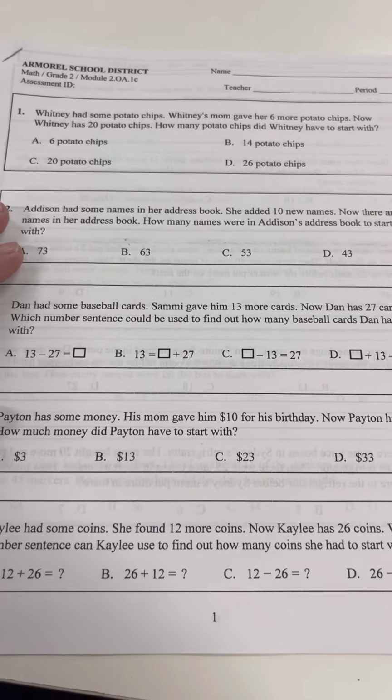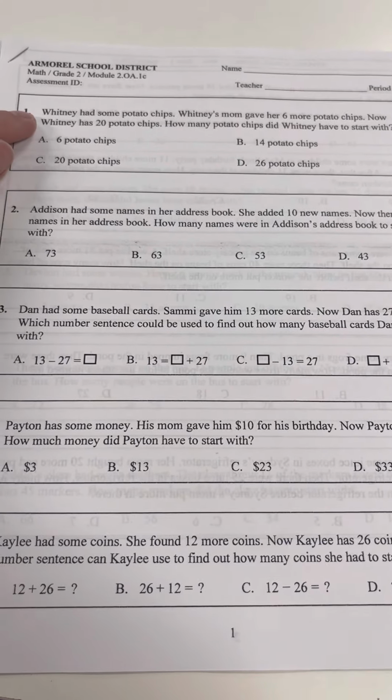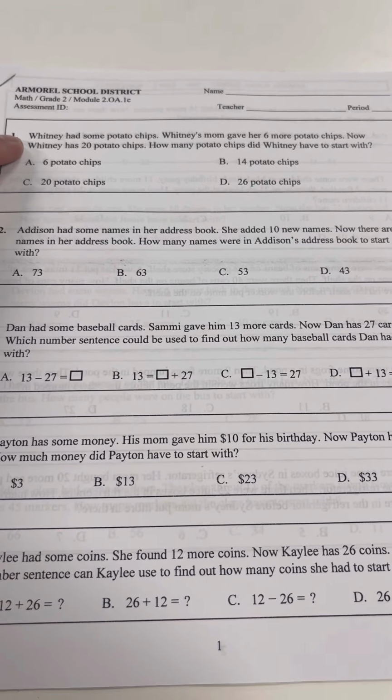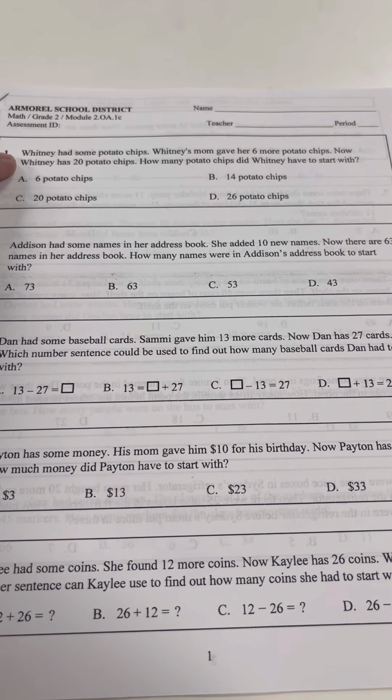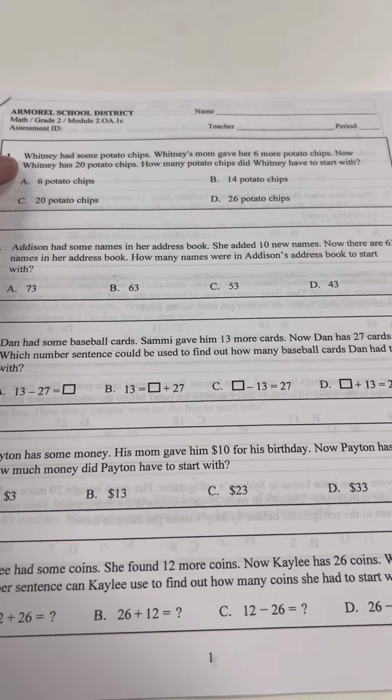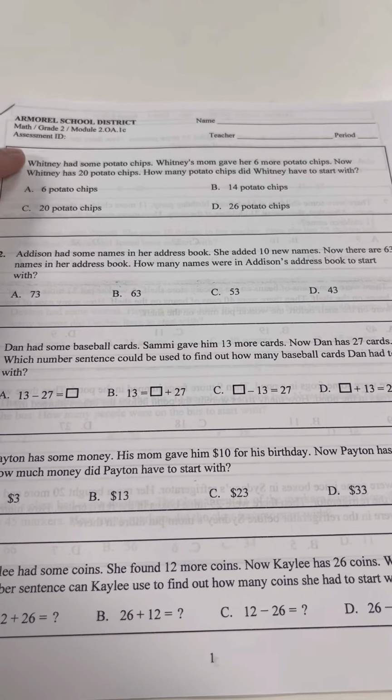All right, guys, here is your test for today. The first one says Whitney had some potato chips. Whitney's mom gave her 6 more potato chips, and now Whitney has 20. So how many did Whitney have to start with?